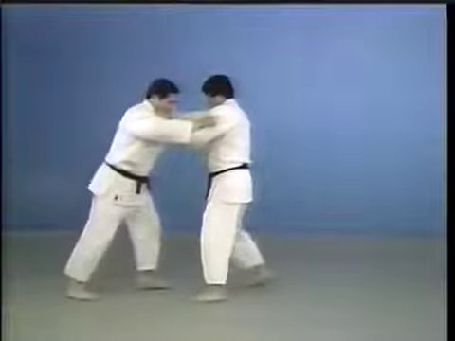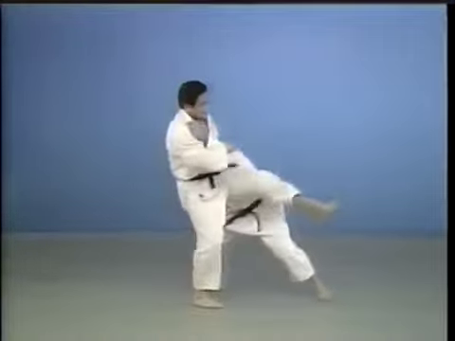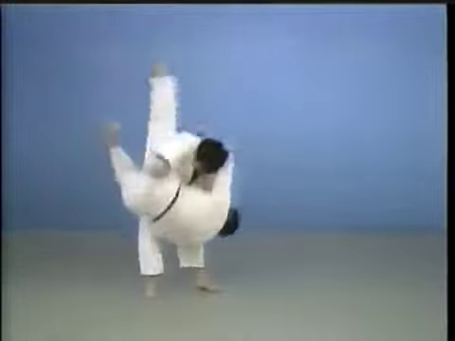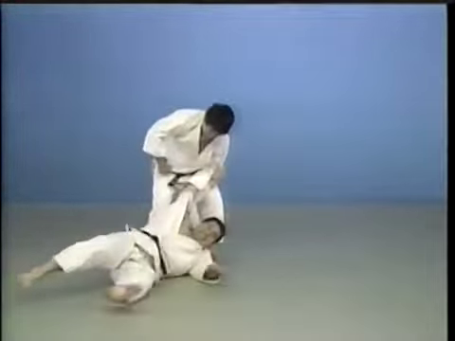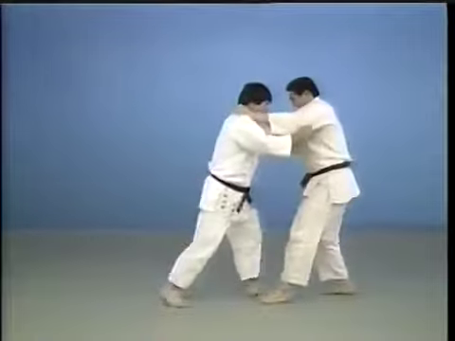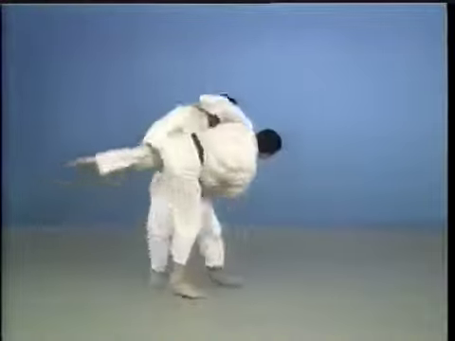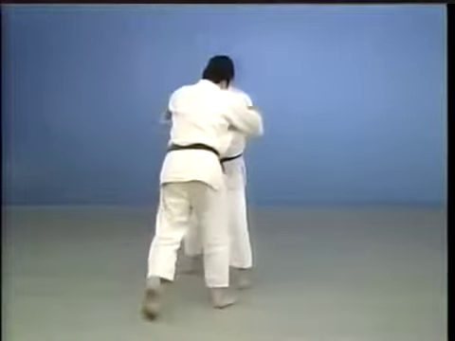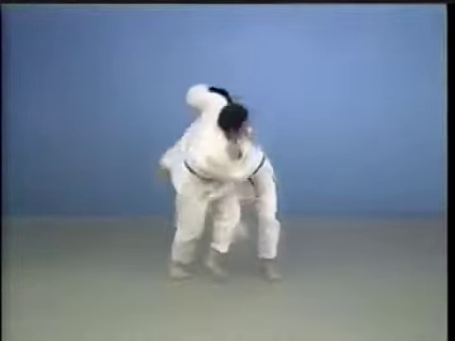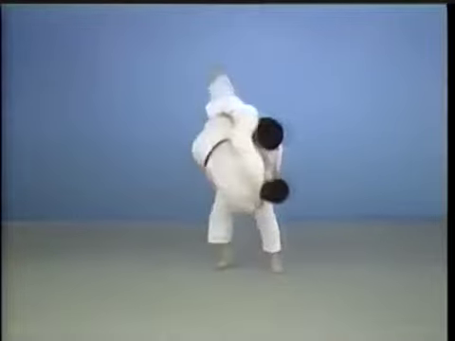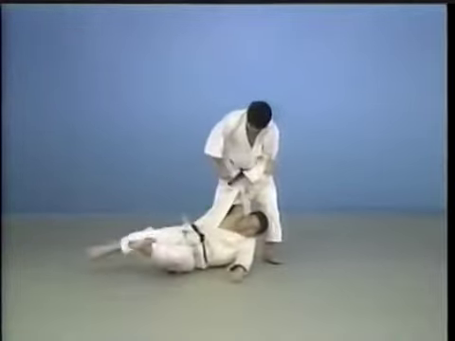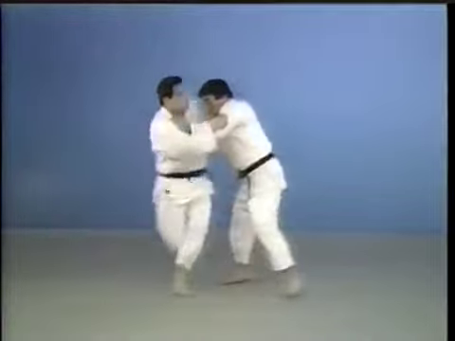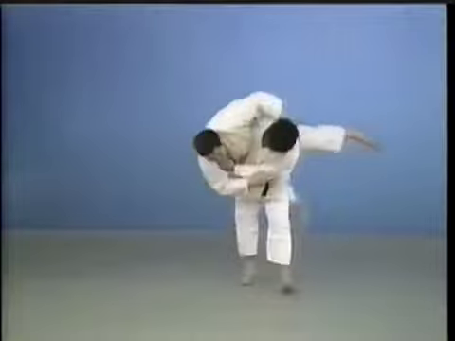Similarly, when your opponent comes at you with an osotogari, then you should again put your hand in from behind and throw. Again, when he attempts an uchimata, you can evade his motion, then putting your hand in from behind, transform it into a sukui nage. On occasion, you may throw using your hips as you lift your opponent.